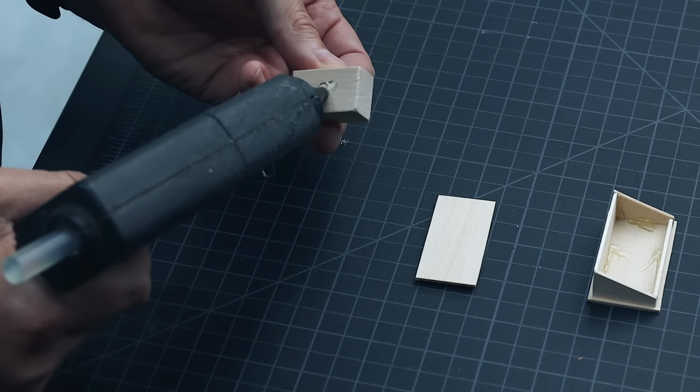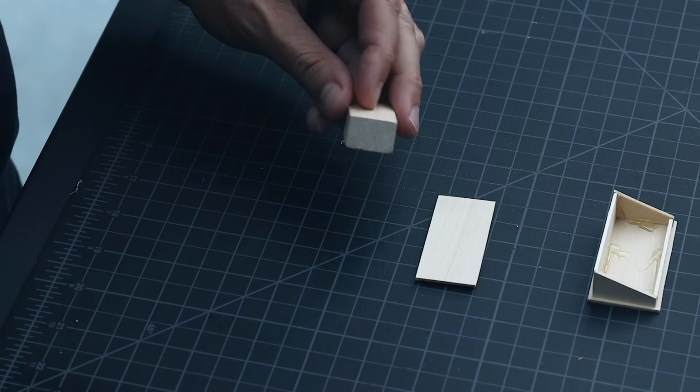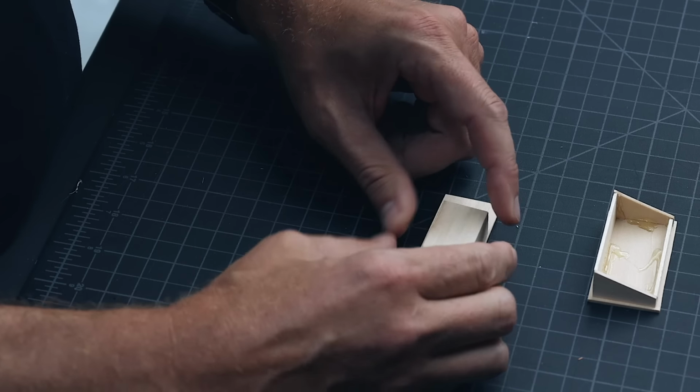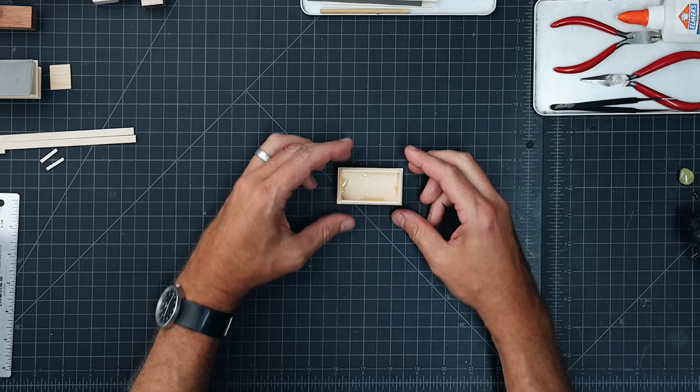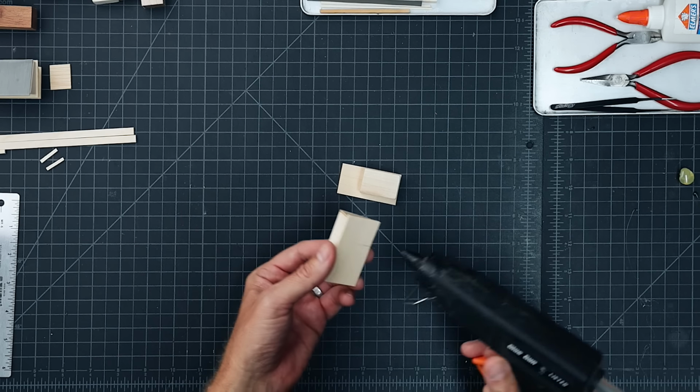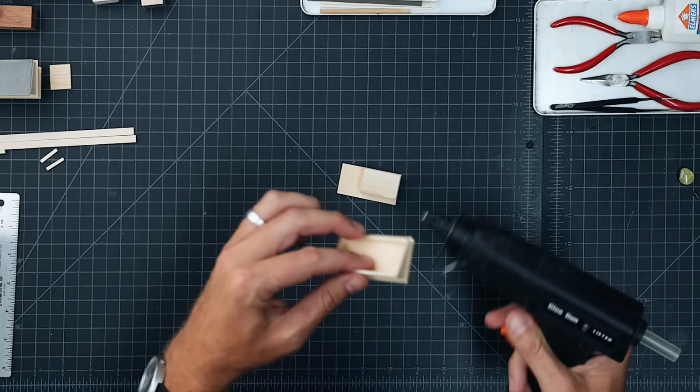And all I'm going to do is just throw some hot glue in the bottom of this, and I'm going to set it in this corner of the floor plate. We can add this volume on top of it, and again, I'm just going to throw a little dab of hot glue here. Doesn't have to be perfect.